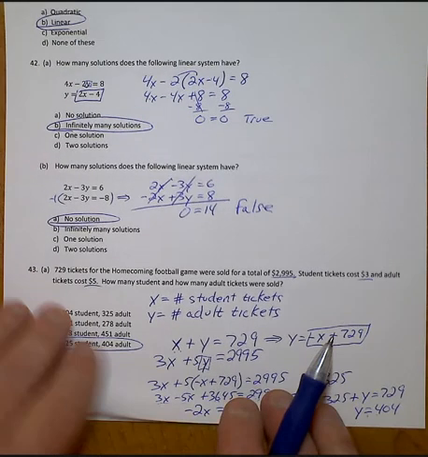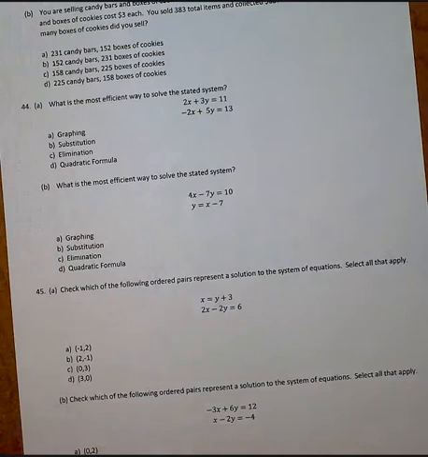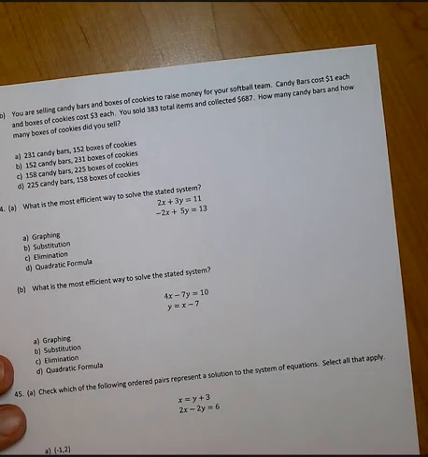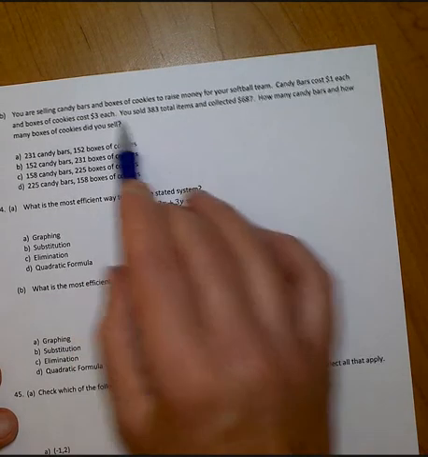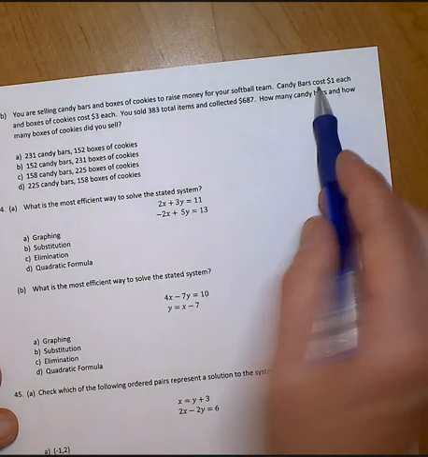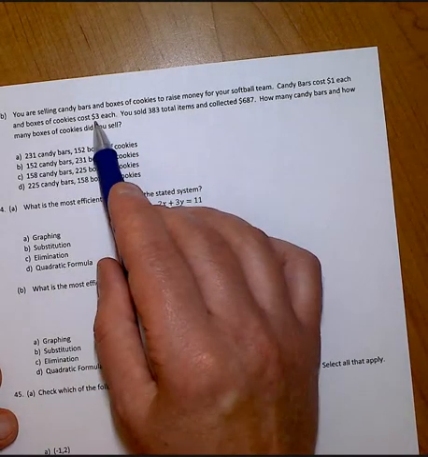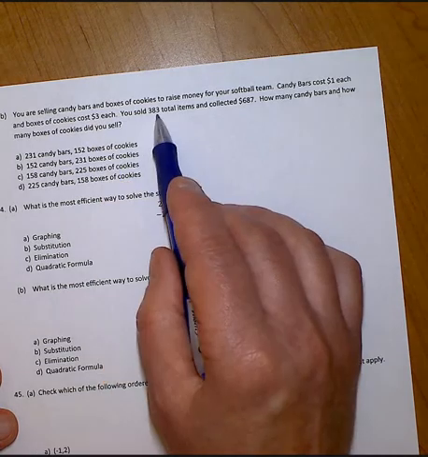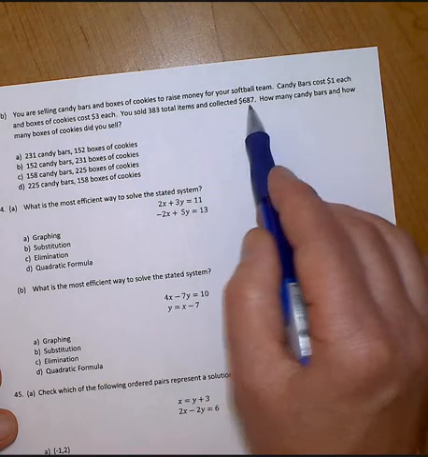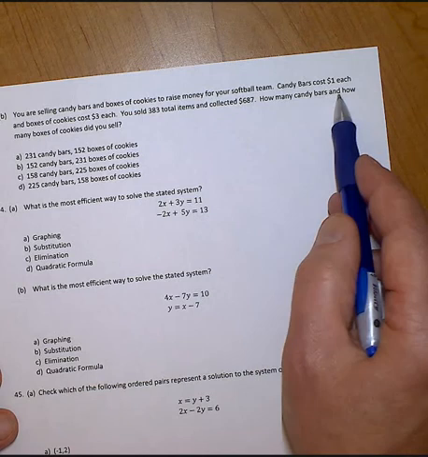All right. B, you are selling candy bars and boxes of cookies to raise money for your softball team. Candy bars cost $1 each. Boxes of cookies cost $3. You sold 383 total items and collected $687. How many candy bars and how many boxes of cookies?